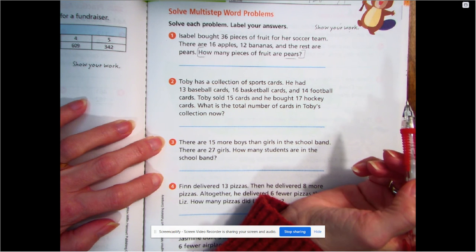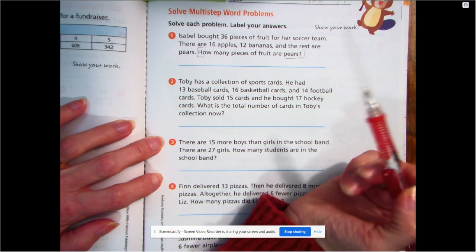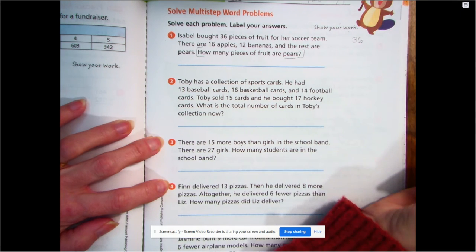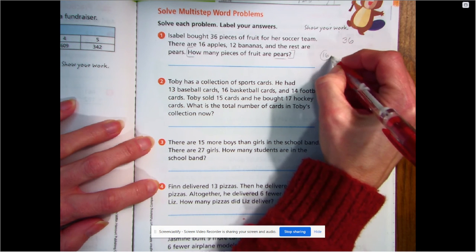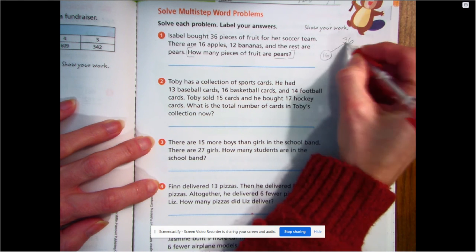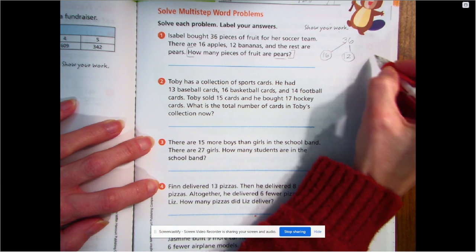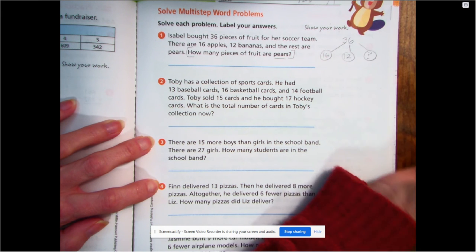We know there are apples, bananas, and pears, and all together there are 36 pieces. So let's draw what that would look like. If I've got 36 pieces of fruit, I know 16 of them are apples, 12 of them are bananas, but I don't know how many of them are pears.